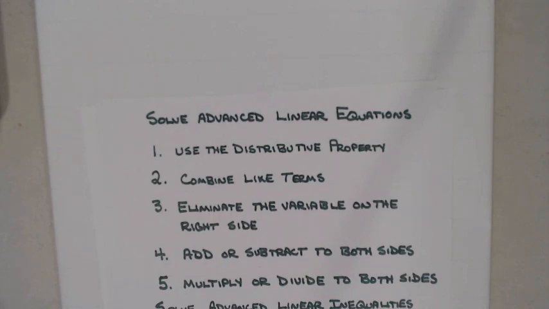If it has parentheses, use the distributive property. If it doesn't have parentheses, then you go to your next step, which is to look and see if you can combine like terms. Make the equation or inequality as simple as you possibly can by combining as many terms as you possibly can together so you don't have as many terms in the problem. It's a good idea to eliminate the variable on the right side. Once you do that, then you can start adding and subtracting to both sides and multiplying and dividing. Those are the rules for solving advanced linear equations, and it's the same rules for solving advanced linear inequalities.